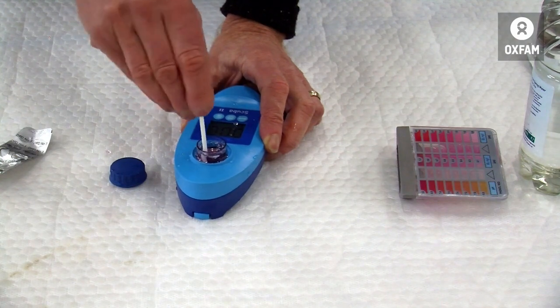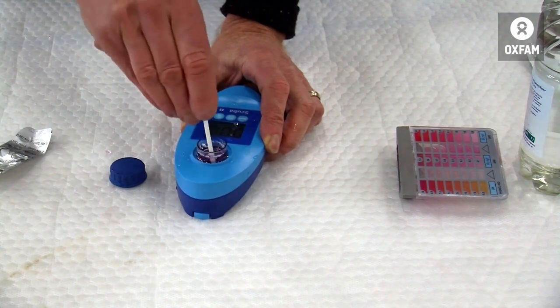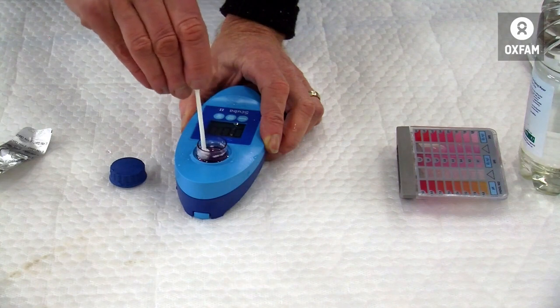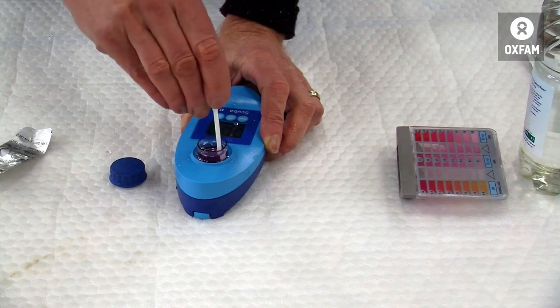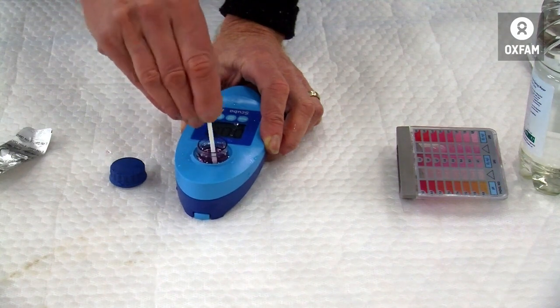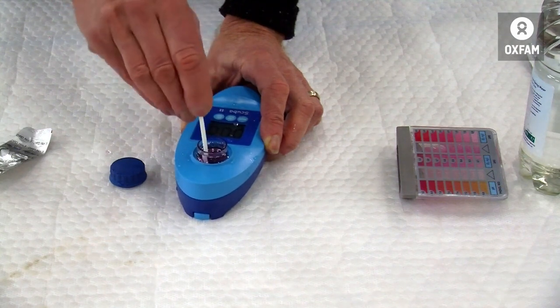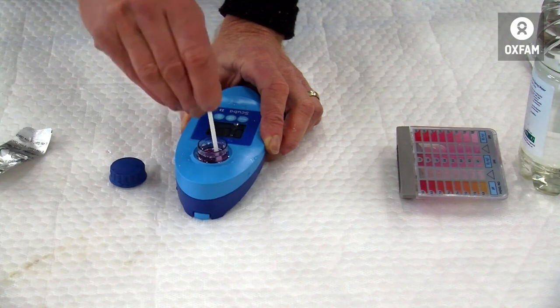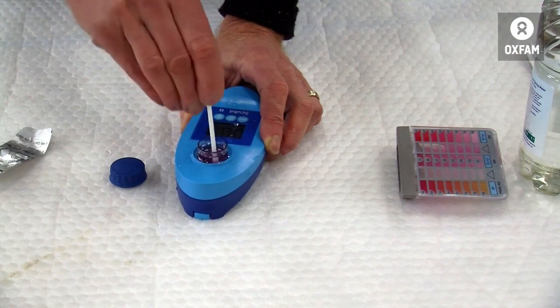Now a photometer does use a different reagent to a pool test kit. The photometer reagents are ones that do not effervesce. You don't want it releasing loads of bubbles into the fluid because bubbles will stop the light beam going through and alter your reading.